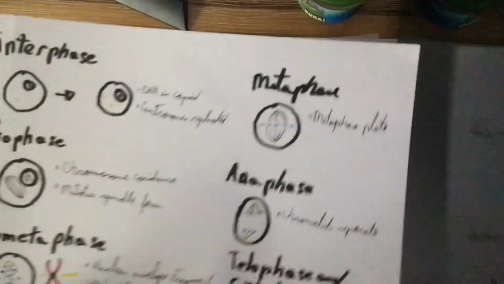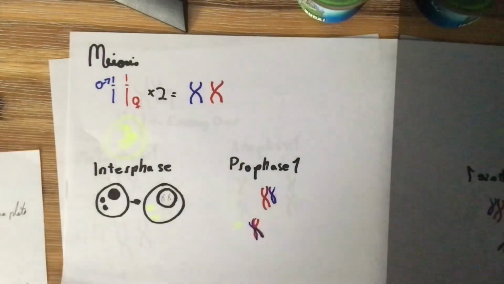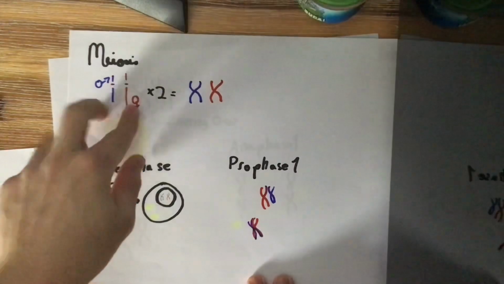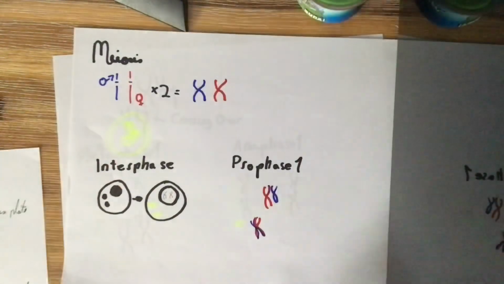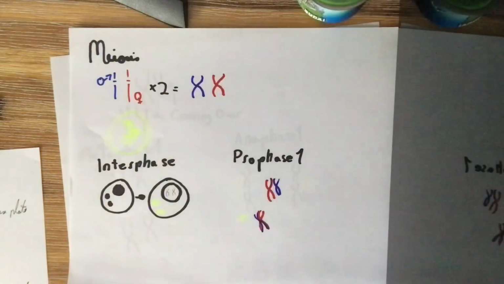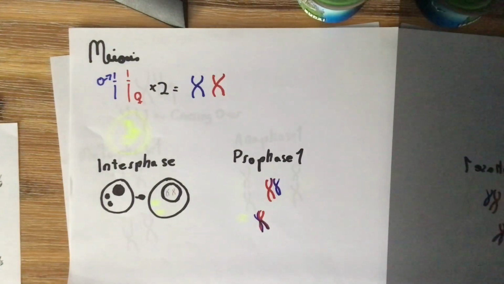That's just my other sheet right here from my other video from mitosis. And right here, we have the two chromosomes. We have a female chromosome and a male chromosome. After they copy each other's, they go to this X right here and call them sister chromosomes. And the first part that we go through with the phases is interphase.